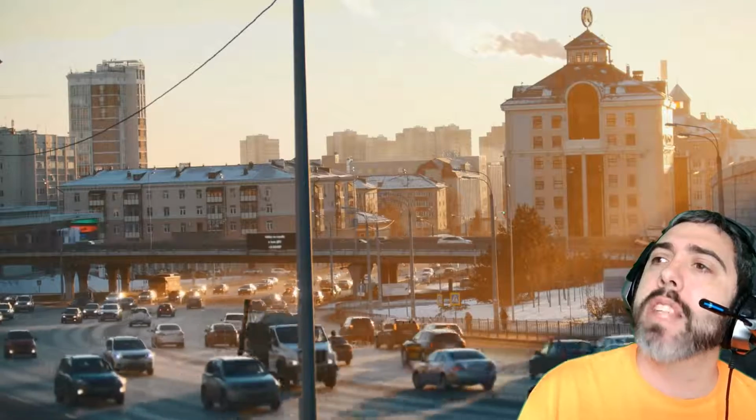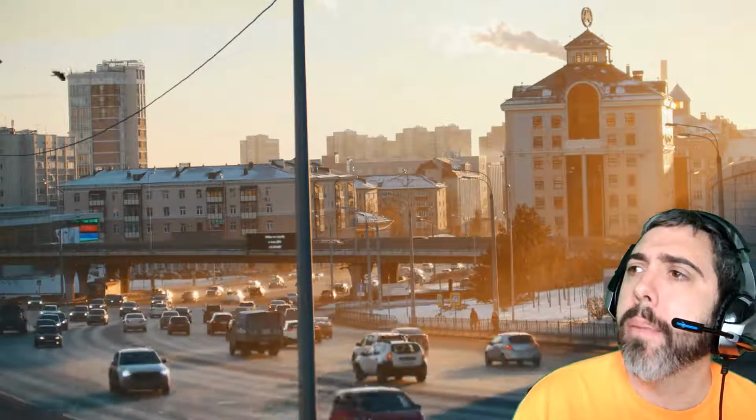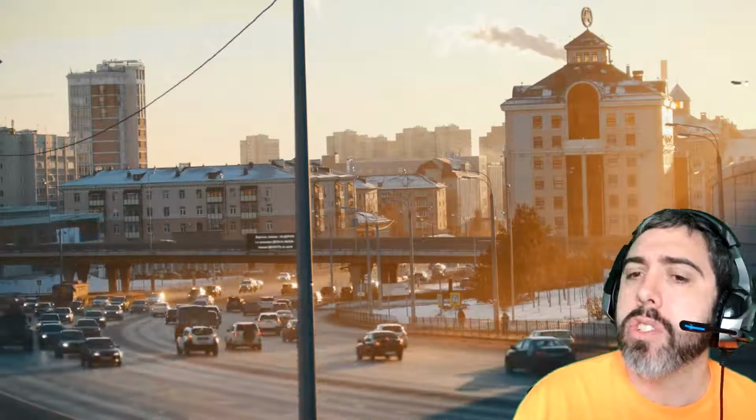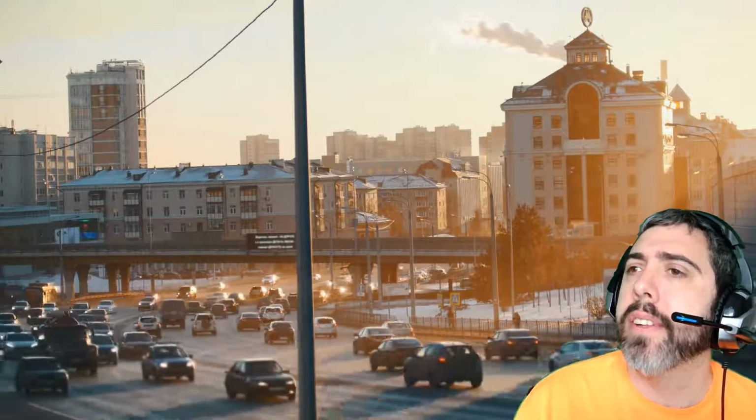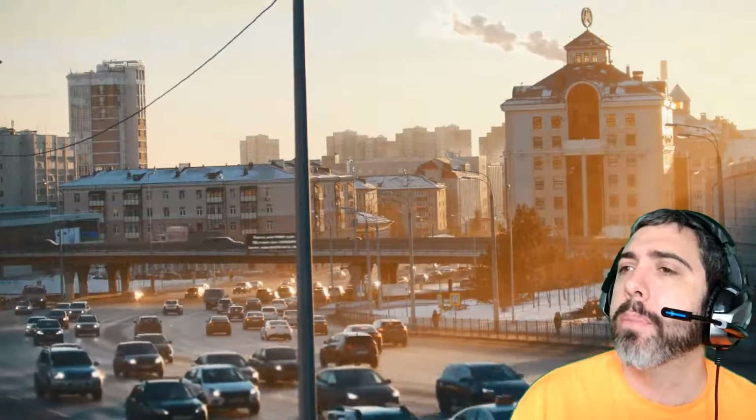You also have just that one cloud in the background, although I think that might be from a factory, but it's just this one cloud of some sort of pollution in the background that you could point out as well.